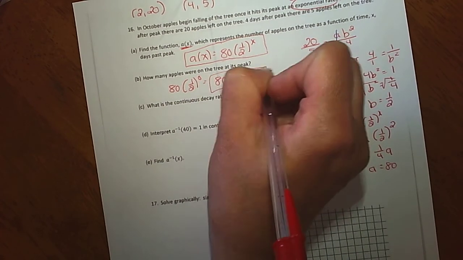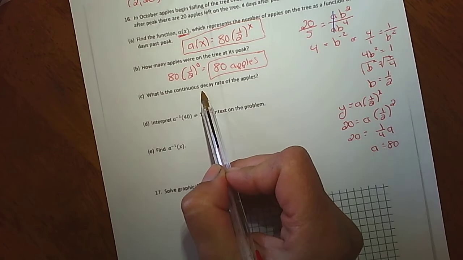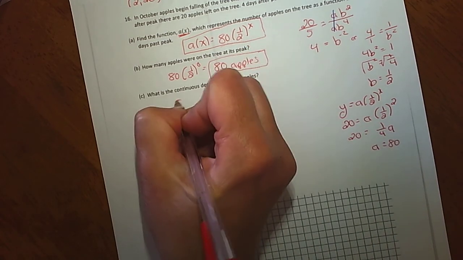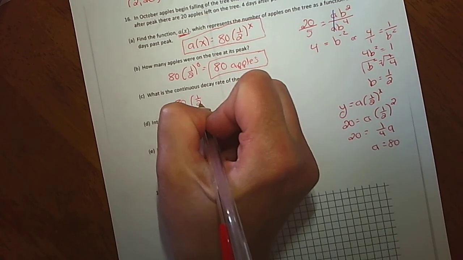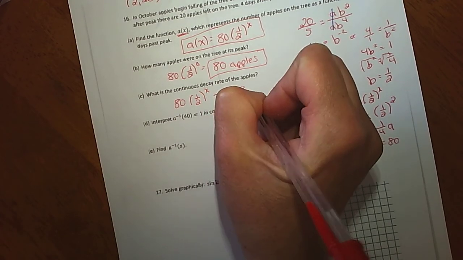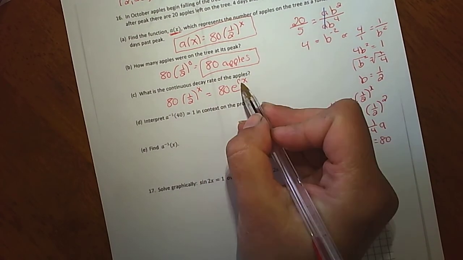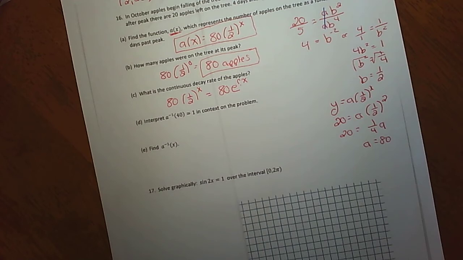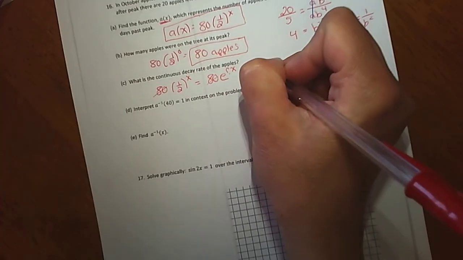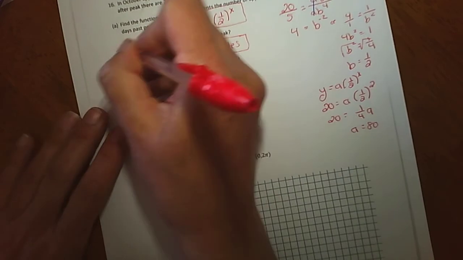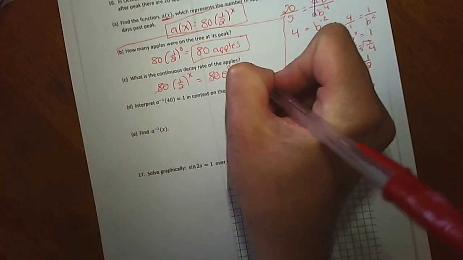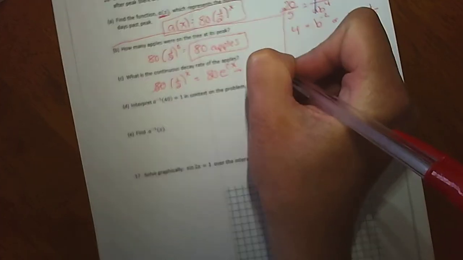Most of you got that, okay? What is the continuous decay rate? All right, so that means I want to take our formula and set it equal to 80e to the rx. I want to figure out what the r is. So obviously the 80s would cancel. So this becomes, actually, let me draw a line here. So we separate. So this becomes 1/2 equals e to the r.